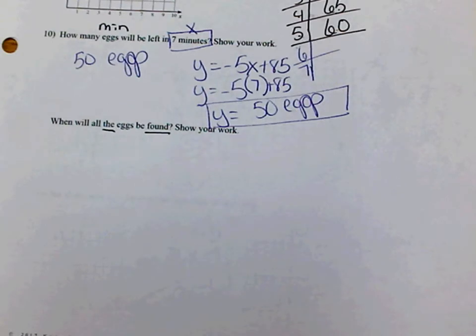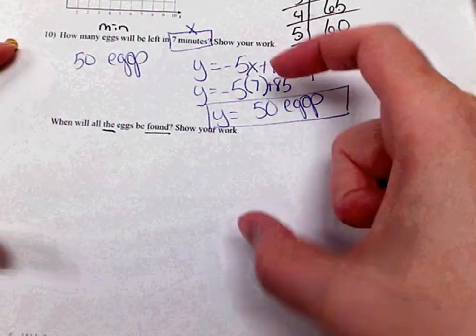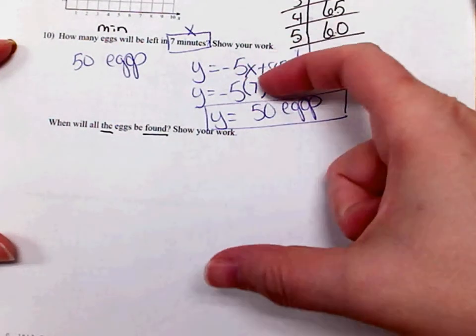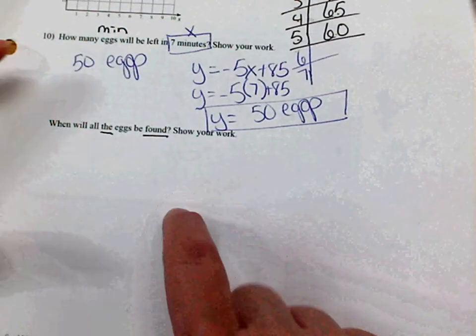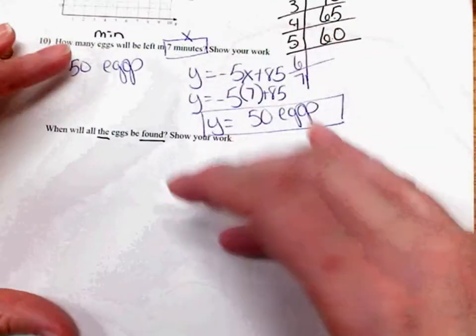85. No. Oh, 50. There was 85 hidden. No. It's not. You guys, these two questions have nothing to do with each other. The only thing they have to do with each other is that they're using this information up here. But this 50 has nothing to do with this question. Do not mix that up. This question and this question, do not put the numbers in from each other. Do you guys understand that?